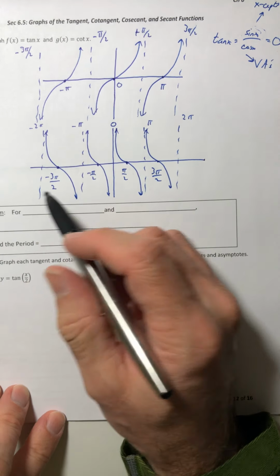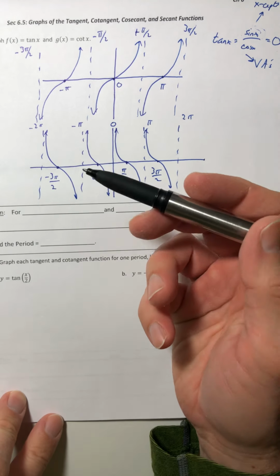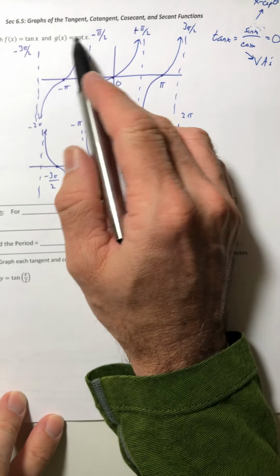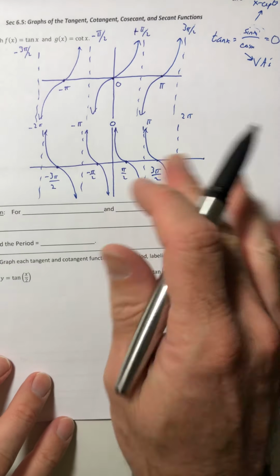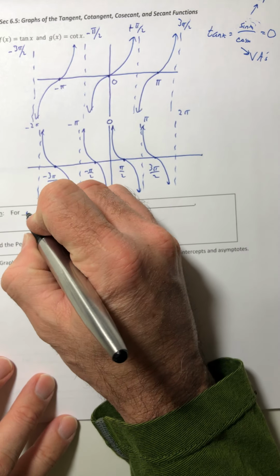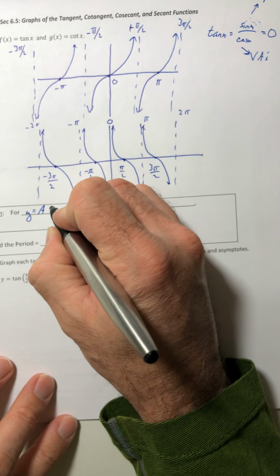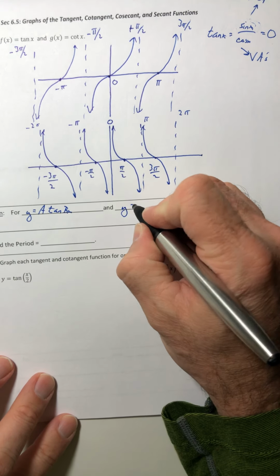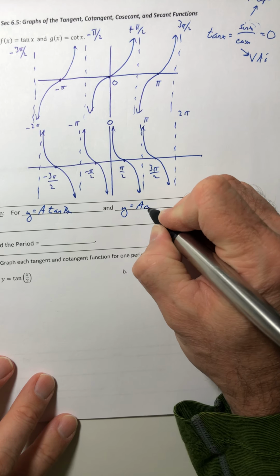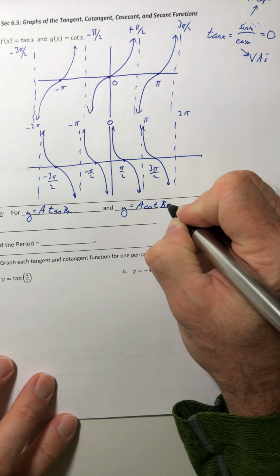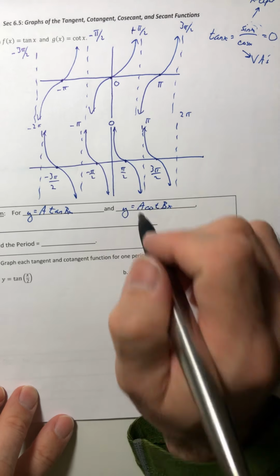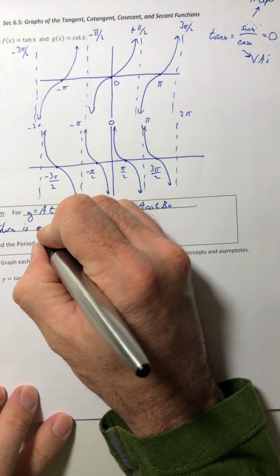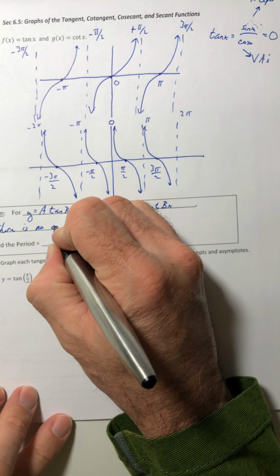So the theorem is going to talk about what happens when there's a number in front of tangent and when there's a number in front of the x, or if there's a coefficient there. So for y equals a tangent of bx and y equals a cotangent of bx, the first thing to note is that there is no amplitude.